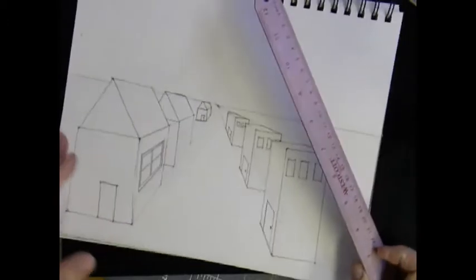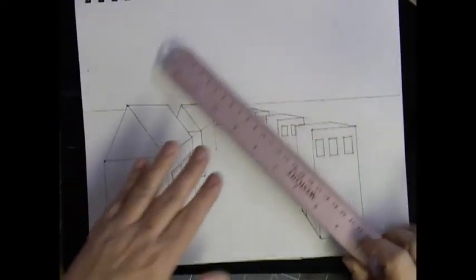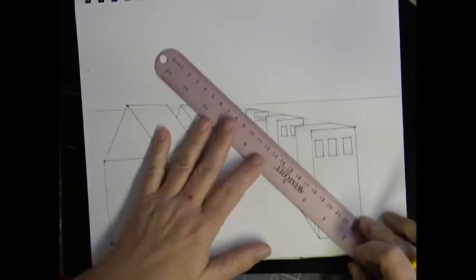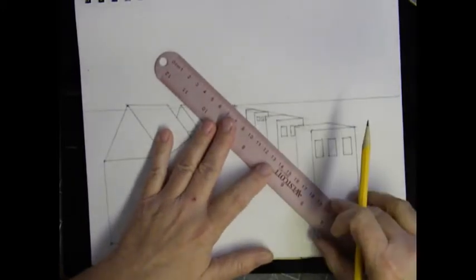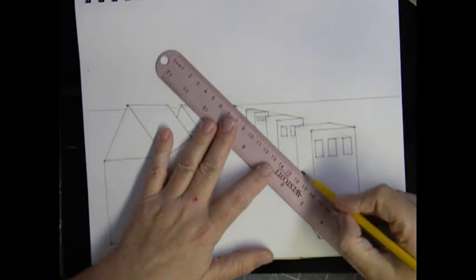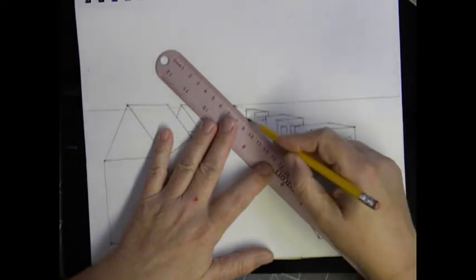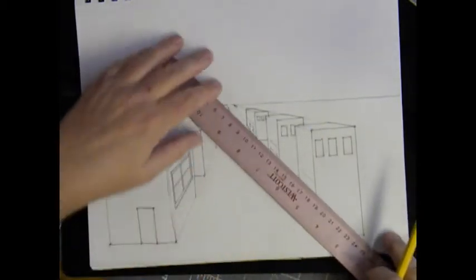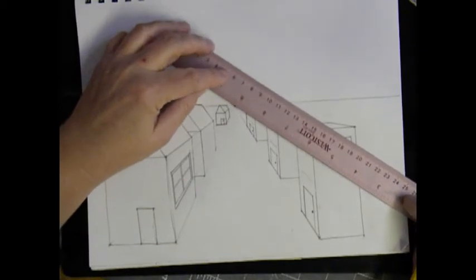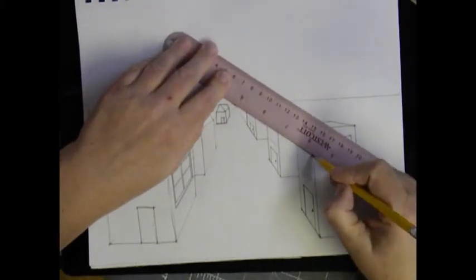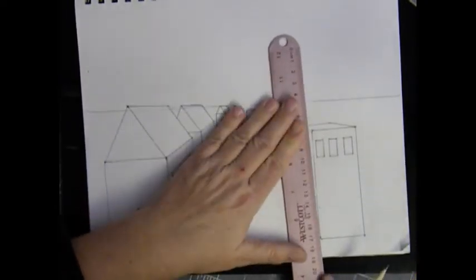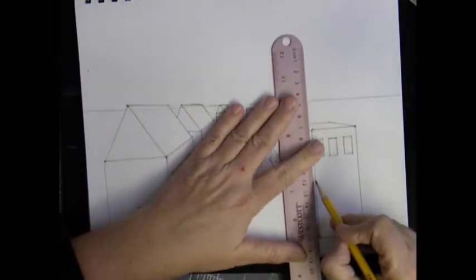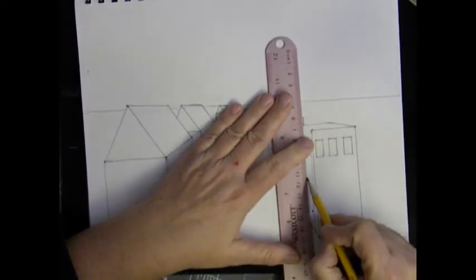If I wanted to do windows on the side, I would draw my first window on this vanishing point. Make that the bottom, and let's make this the top. And do my parallel line because it's vertical.